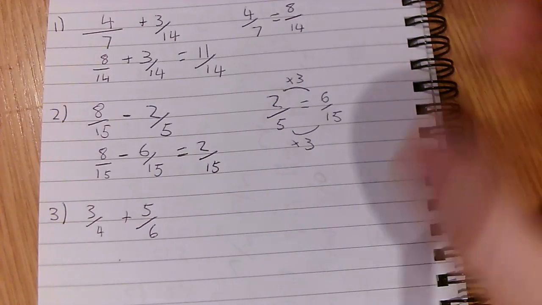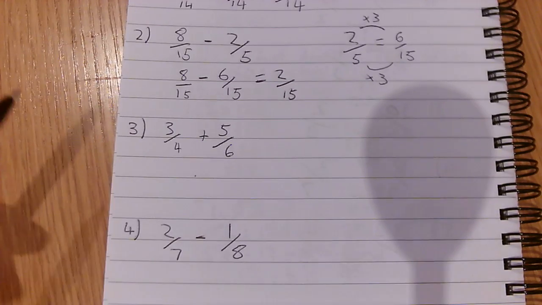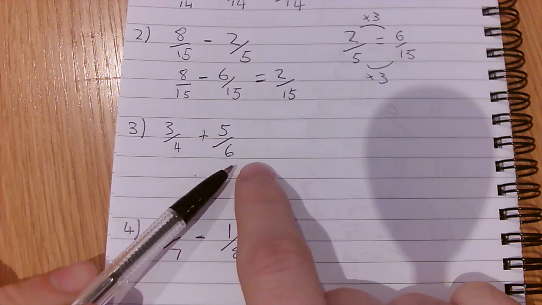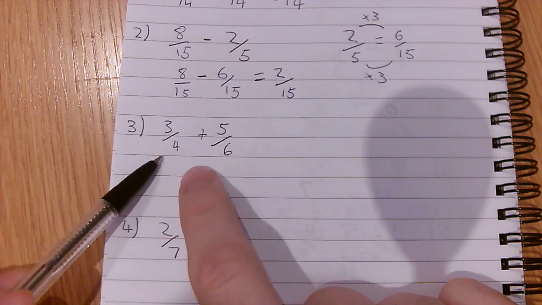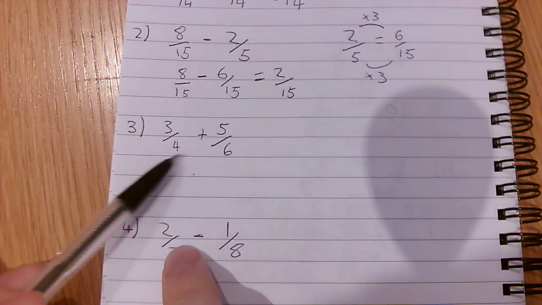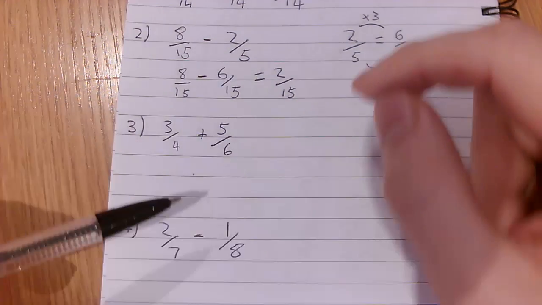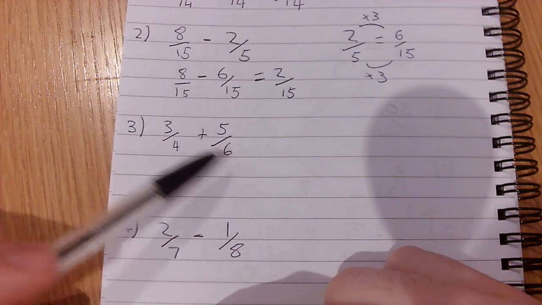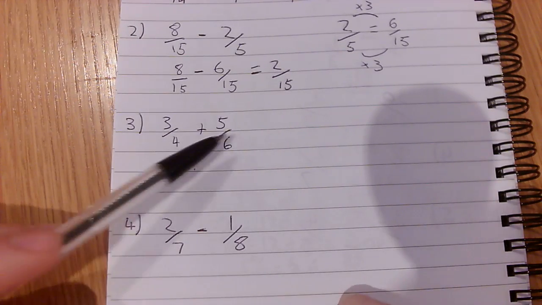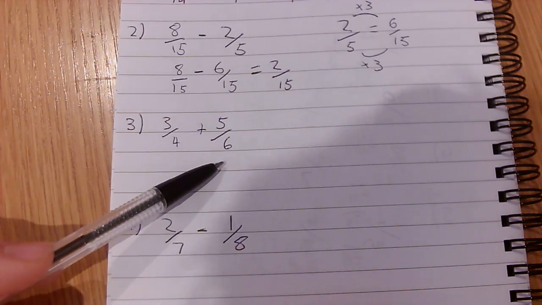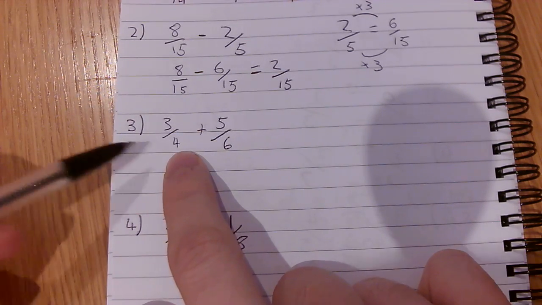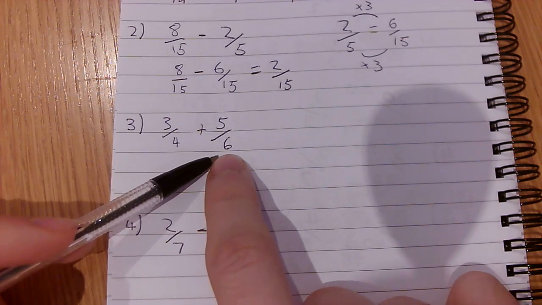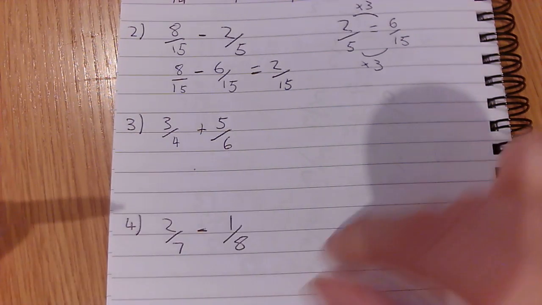So 2 over 15. Right, the next one's a little bit trickier, because you'll see that I can't change either of the denominators to be the same as the other denominator. So I'm going to have to multiply them both. So what I'm going to do now is think of the smallest number that is a multiple of both of these numbers. I'm going to look for the lowest common multiple of 4 and 6. If I multiply 4 by 3, I get 12. If I double 6, I get 12 as well. So my bottom number is going to be 12.